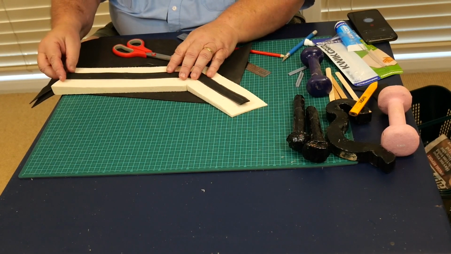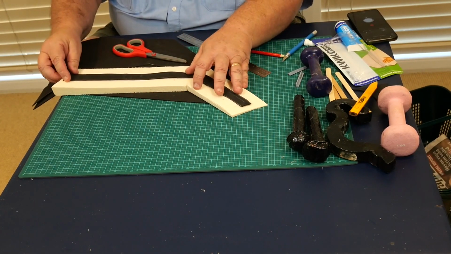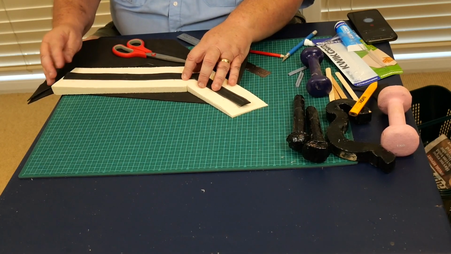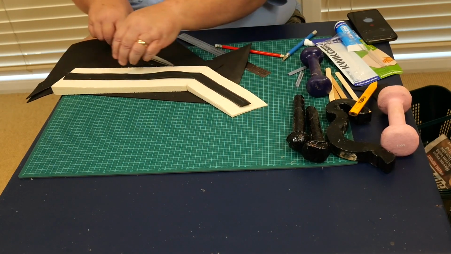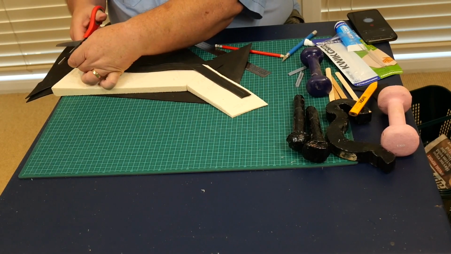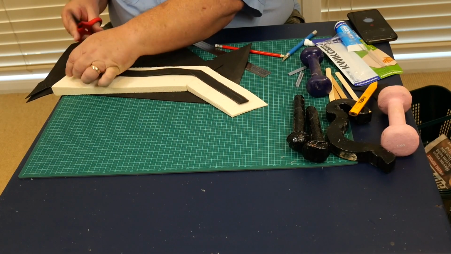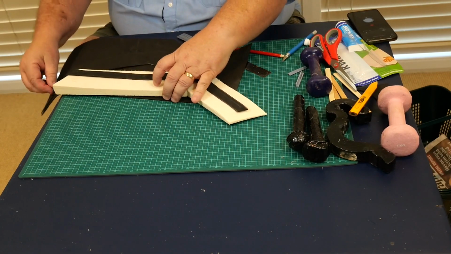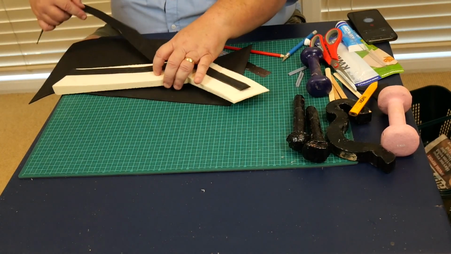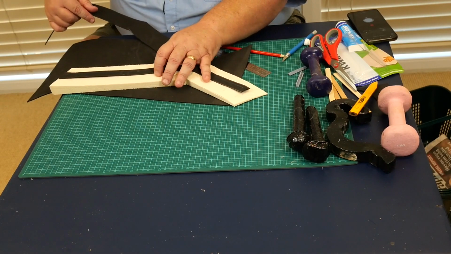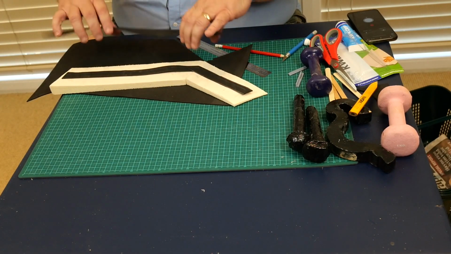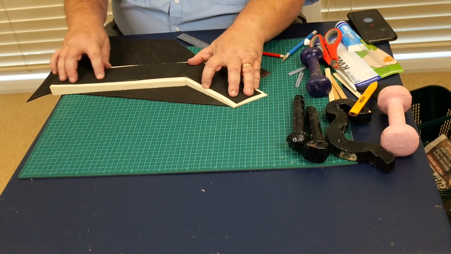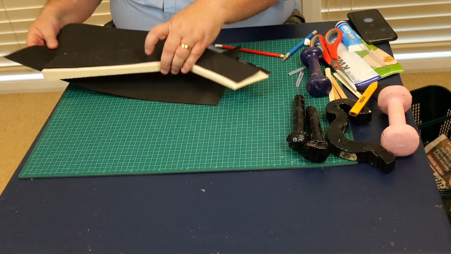Put it here. Just do a slight adjustment here. So that's how it'll come together. The centerpiece for the camber will be stuck like that. Then the other piece will be stuck over the top like that. Then held down with weights till the glue dries.